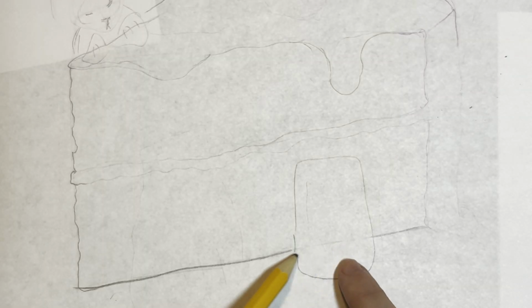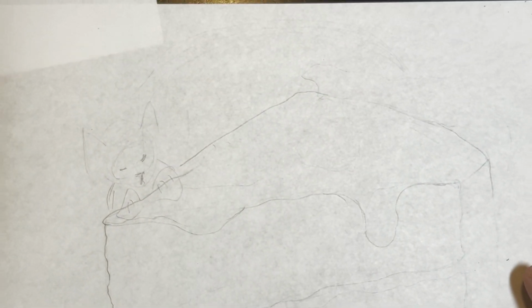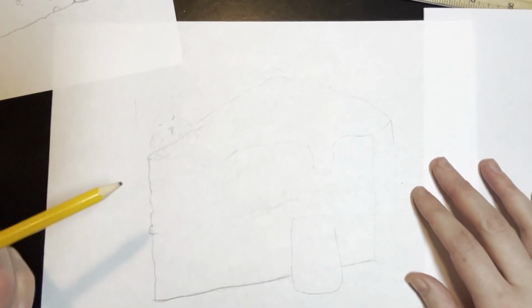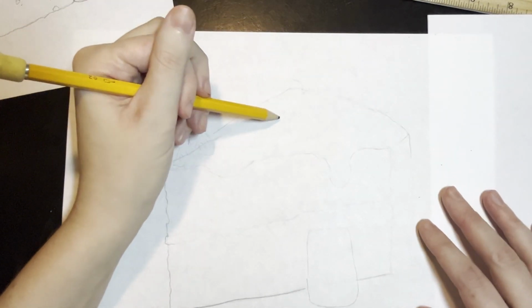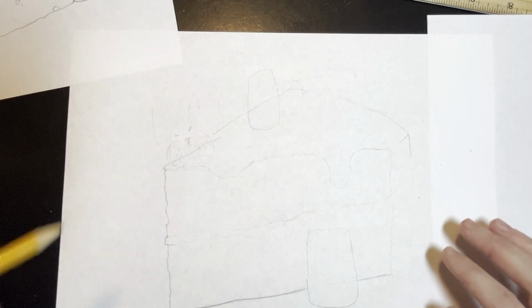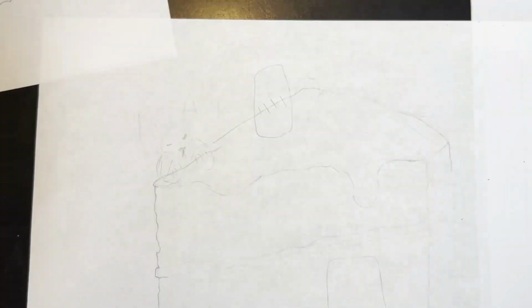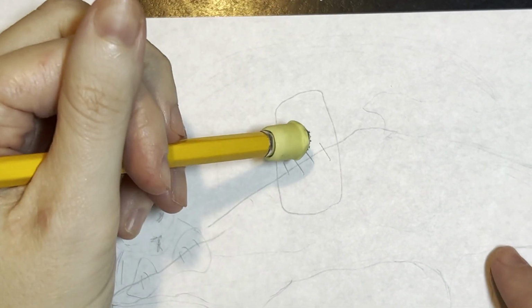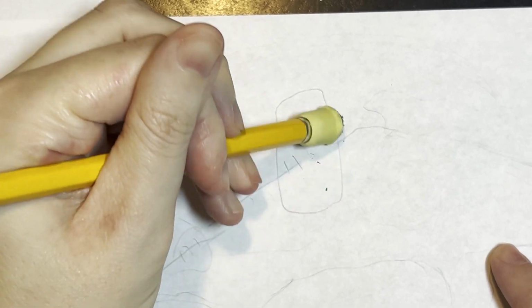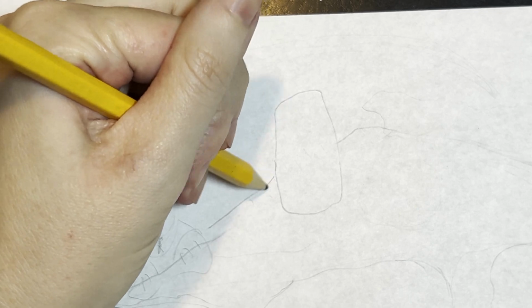Now my line through here was too heavy, and that's why there's this ghost line going through my cake. If I wanted to draw something on top of my cake, like right here, I would then need to erase out this particular line. And if that old line was too heavy, there's going to be a distracting ghost line going through it.